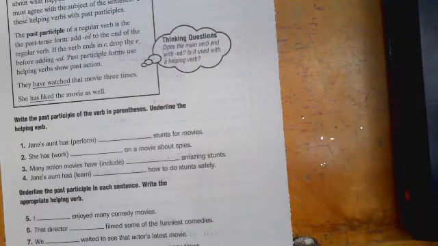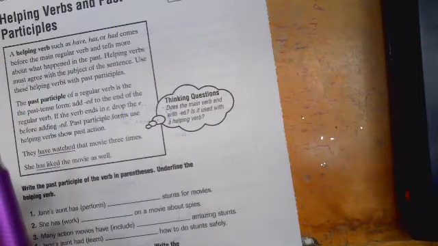Hello. We're going to be talking about helping verbs and past participles in this particular lesson. So let's go ahead and write our name at the top of our paper.